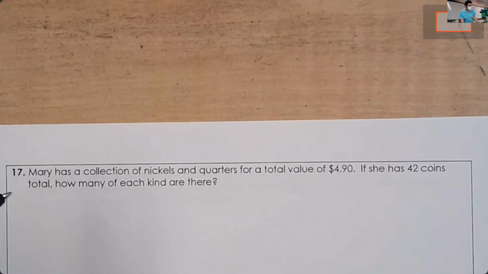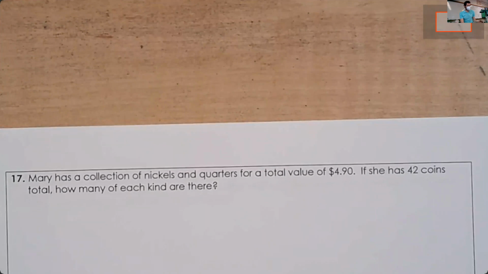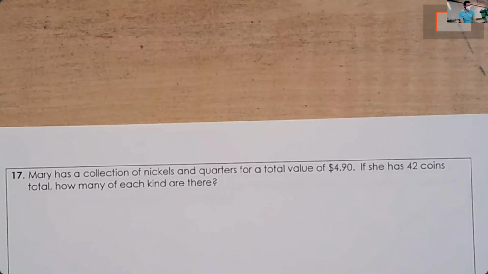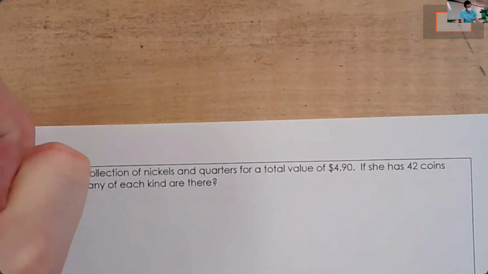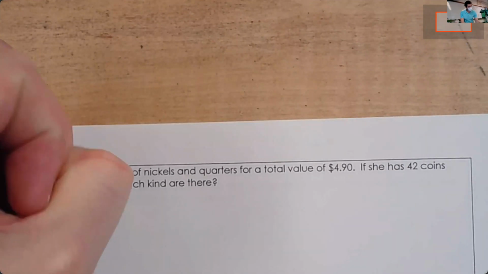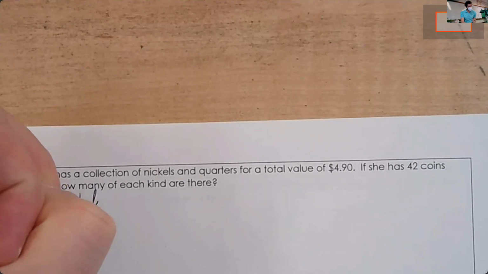So here we go. Mary has a collection of nickels and quarters for a total value of $4.90. If she has 42 coins total, how many of each kind are there? So we need to know how many of each kind of coin she has. The first one here is nickels. So X is going to be number of nickels. And then Y is going to be number of quarters, nickels and quarters, number of quarters, not dimes. Dimes are on the next problem.